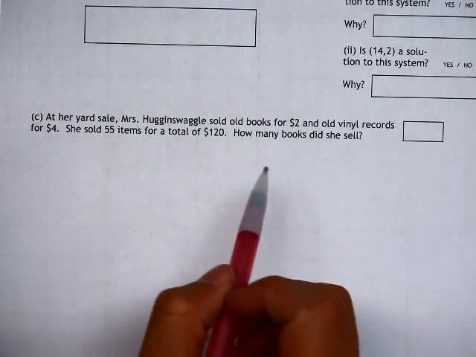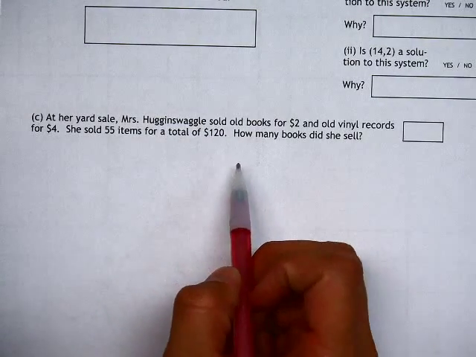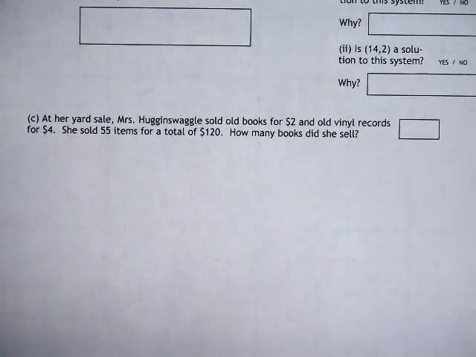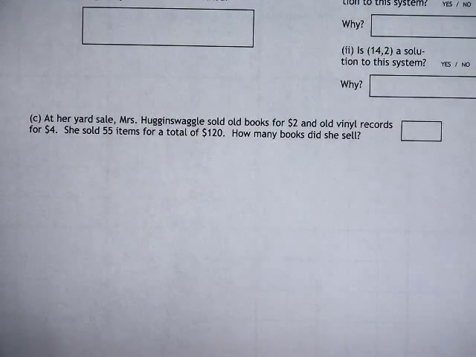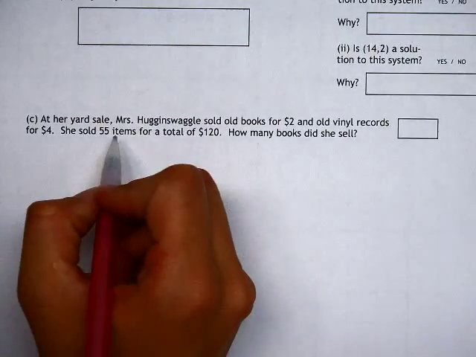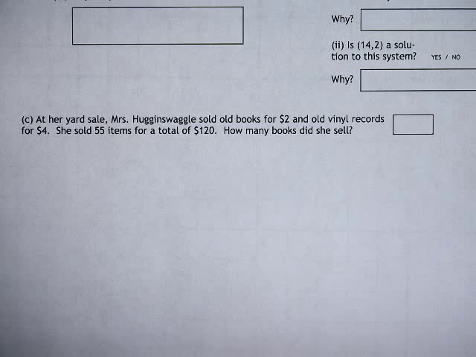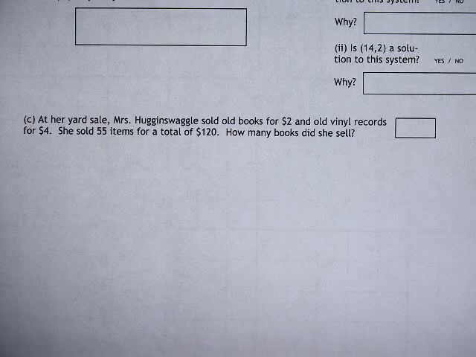We're reading the question, realizing that she's selling two different types of items at a yard sale. Books for $2, records for $4. So those must be our two variables, books and records. She sold 55 total items for a total of $120 profit. And we want to know how many books she sold. So since we have two variables, let's write our two equations.